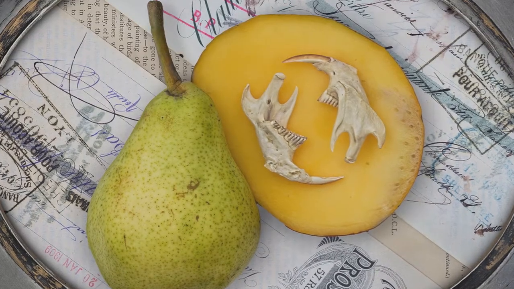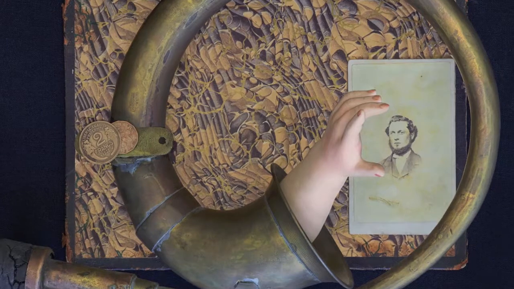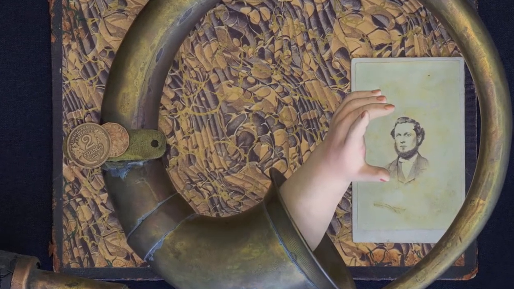I'm not sure there's one thing that I want viewers to take away after looking at the work. I hope they enjoy the experience of looking at it as much as I enjoyed the experience of making the work.